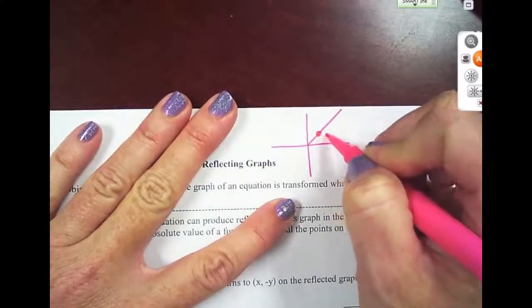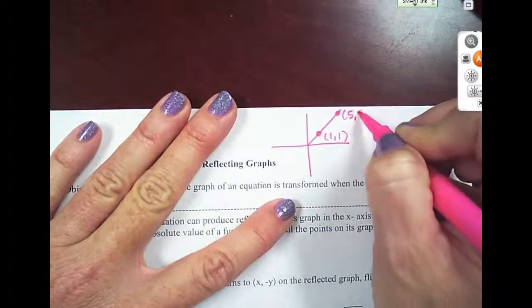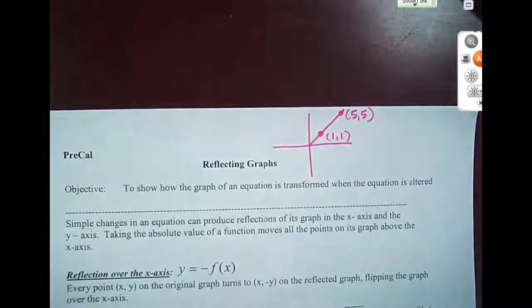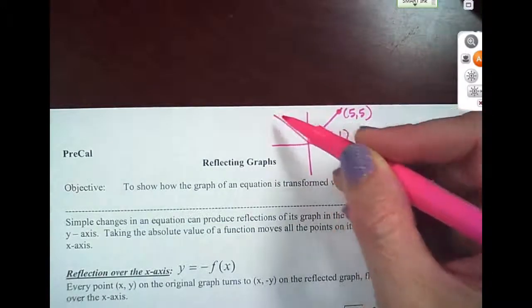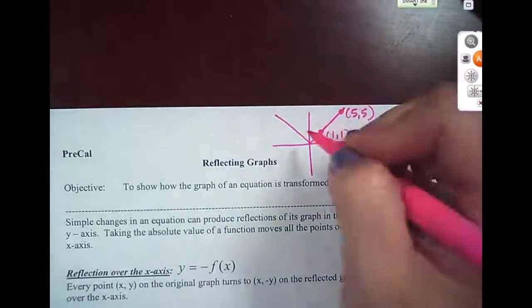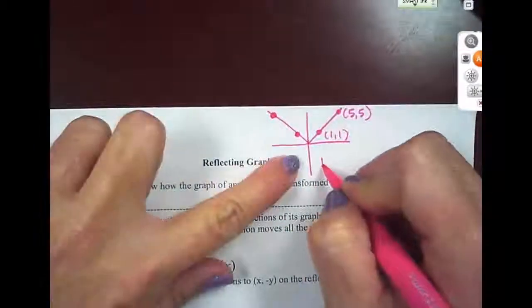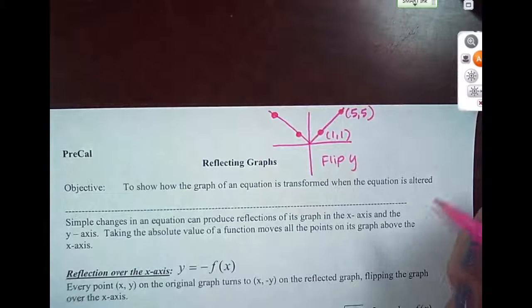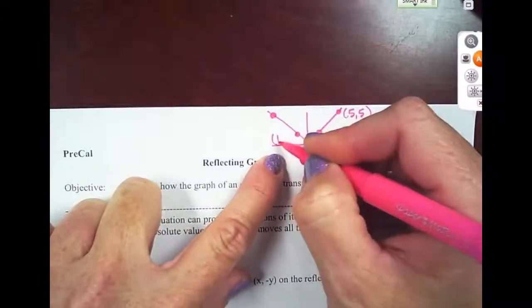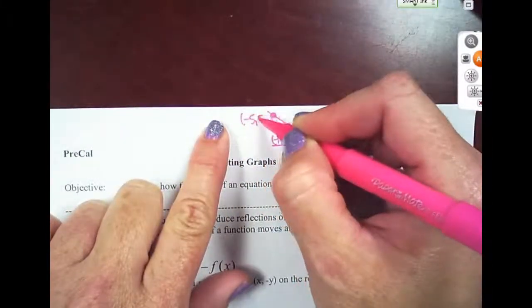Let's take a look at, for example, pretend this is 1, 1, and way up here we're going to call that 5, 5. If I flip over this to this side, which is flipping over which axis? If I flip over the y and I create those same points, so I just flipped y, didn't I? What does this become? This becomes negative 1, 1, and negative 5, 5.